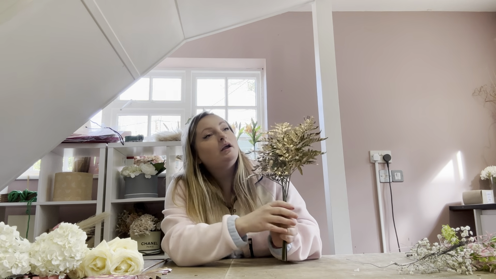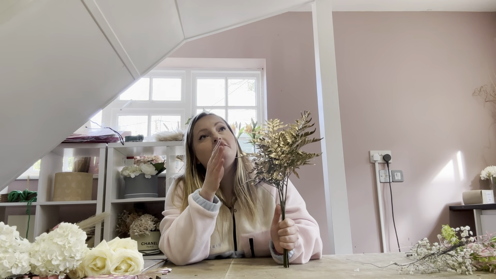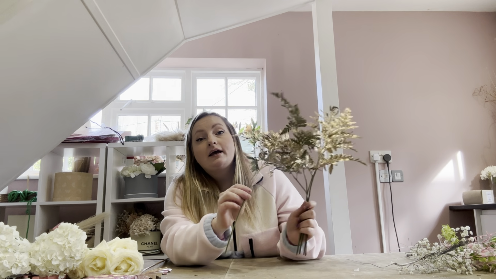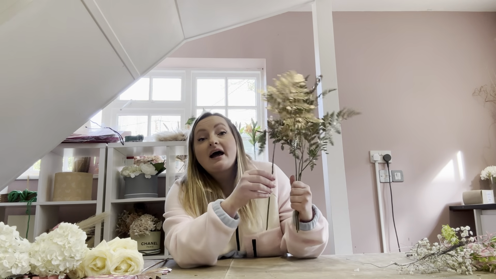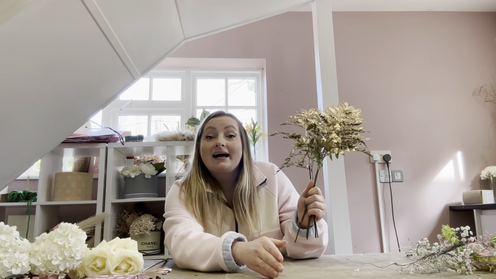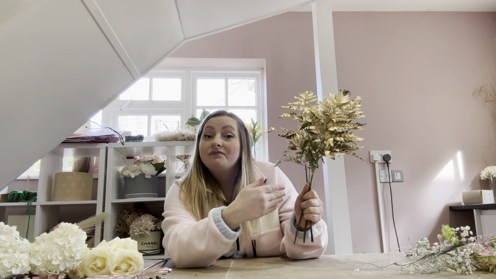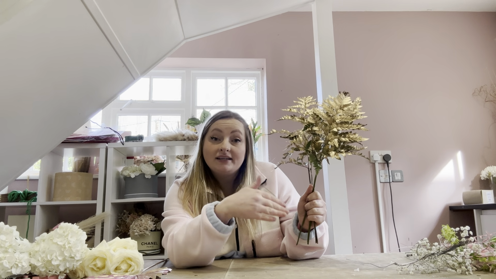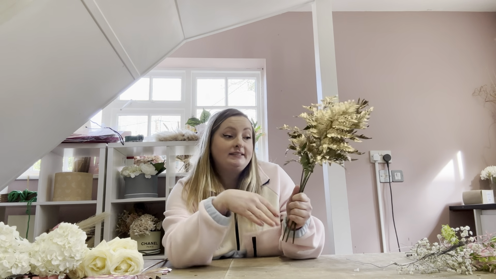So it's 40p to buy per stem, so this will be 80p per piece. Then I added the gold, so I'm going to add another 20 pence on. So these are going to be £1 per stem that I will sell to my customer at retail.